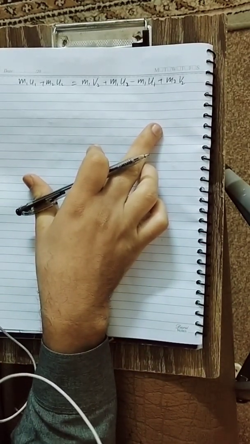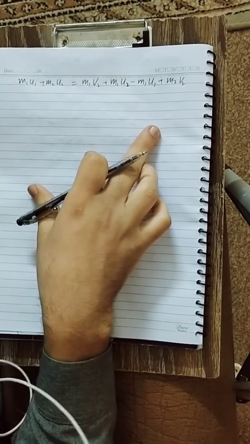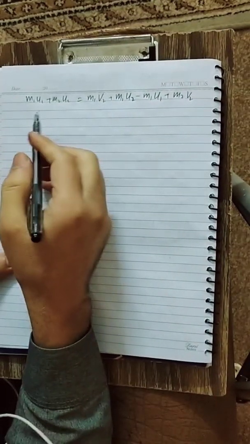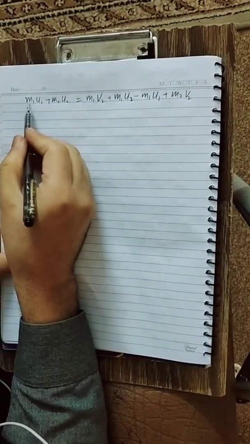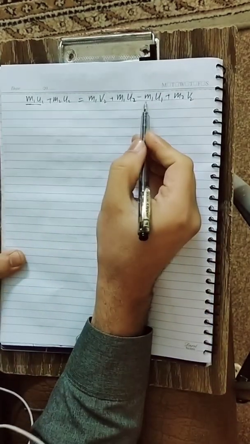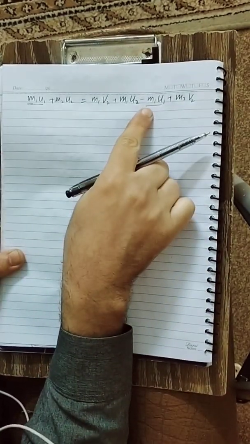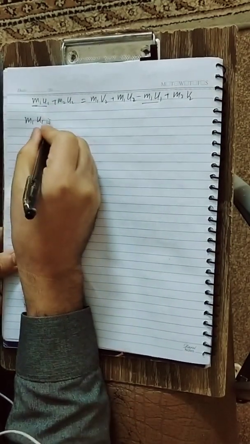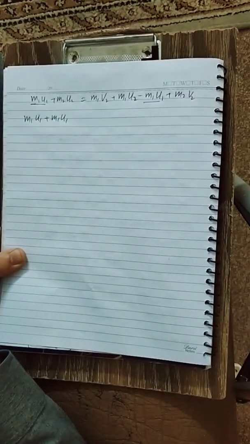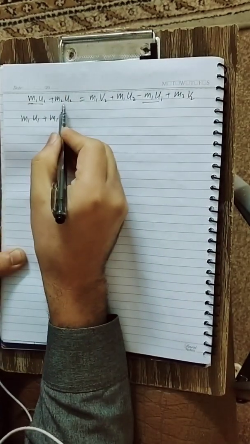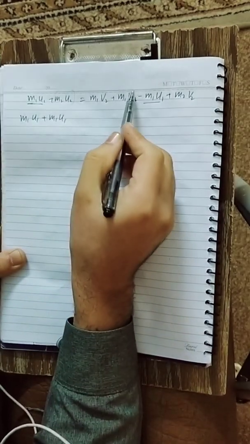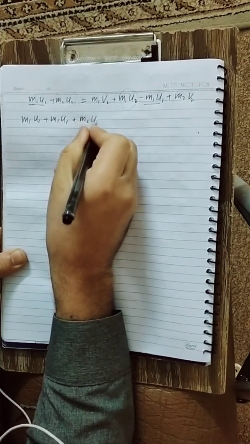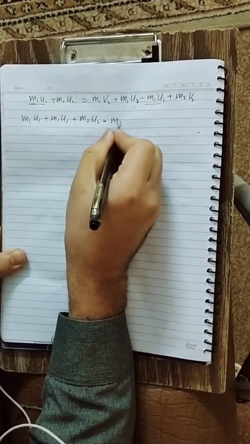Now look, combining the similar terms with one another. Here we have a U1 term, and here we have a U1 term. So shift this U1 term to the left hand side, so it will be M1 U1 plus M1 U1. Here we have a U2 term, and here we have a U2 term. So shift this U2 term to the left hand side, so it will be M2 U2 minus M1 U2.